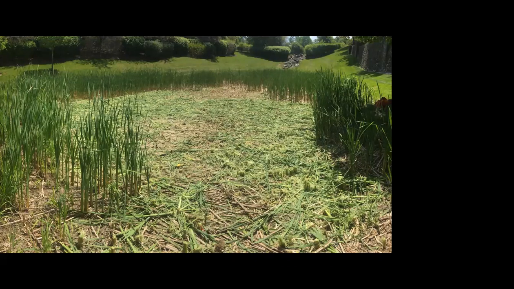So the site that I chose was already dominated by cattails, and leaf litter is a major barrier to biodiversity in sites dominated by cattails. So when I prepared the site, I cut down the existing cattails and raked off as much of the leaf litter as I could.